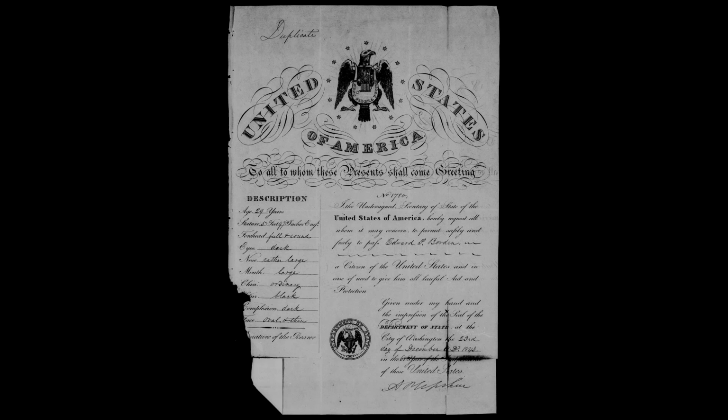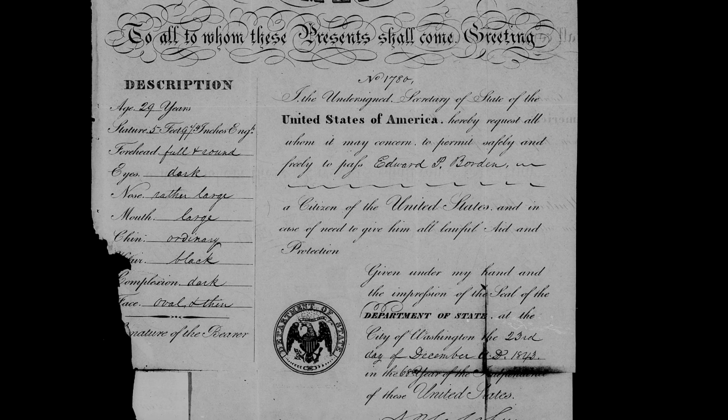I wanted to go through a couple of these passport applications to get you excited about the information you will find. I have one here from 1843. In this passport application, we have Edward P Borden. It was created in the city of Washington on the 23rd day of December, 1843, and it has a brief description of what he looks like. He's 29 years old.